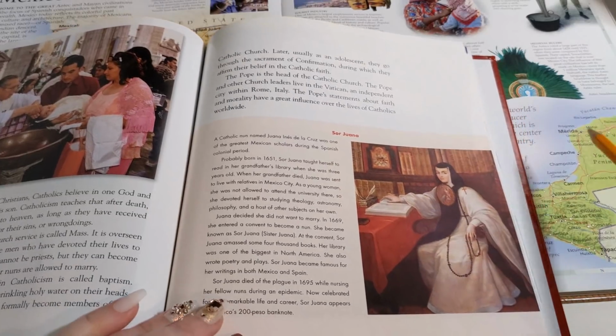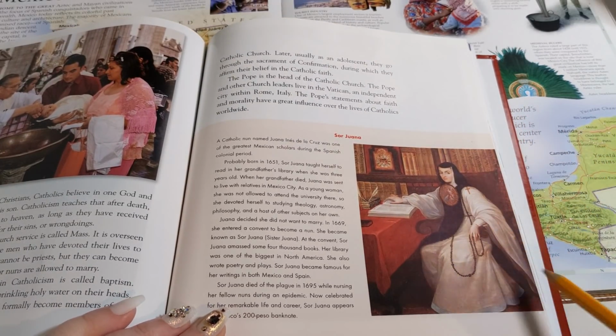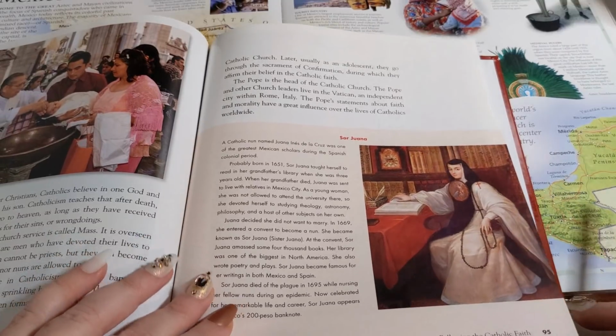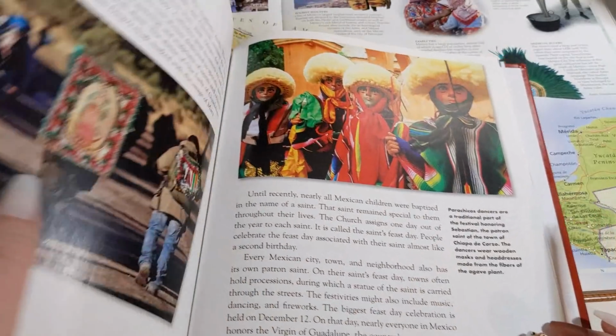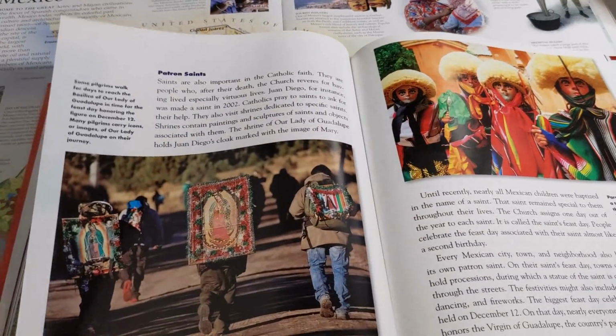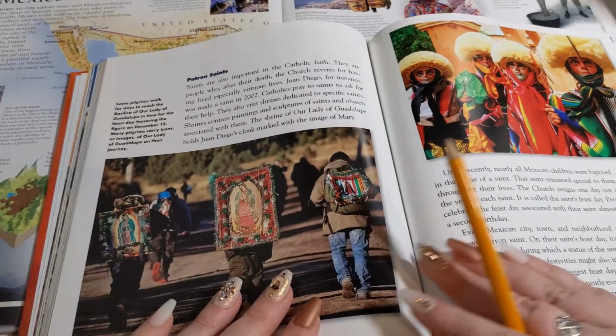Sor Juana was a very famous playwright and poetry writer, and very famous nun. Some pilgrims for the Virgin of Guadalupe, or Our Lady of Guadalupe.